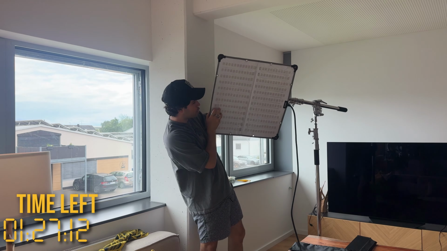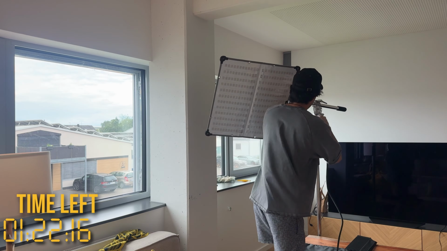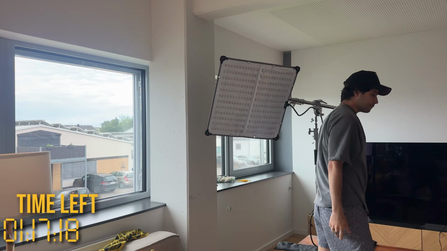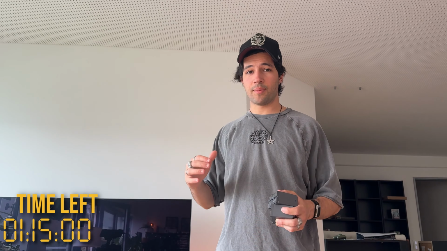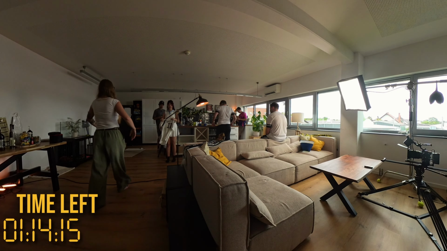I love this part of the job, reading lights. I absolutely love it. It's my favorite part. All right, so we've just placed the lights. We haven't dialed them in, but the first people are here, and we're about like 15 minutes behind.